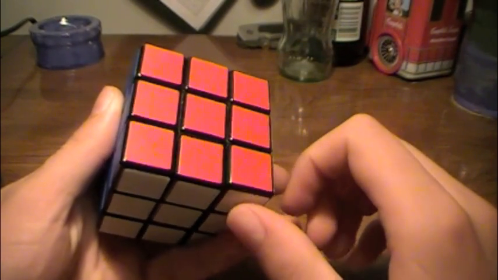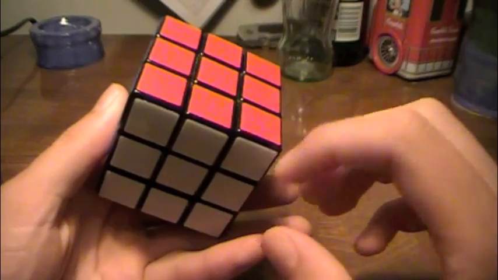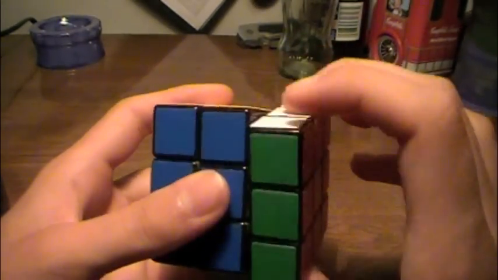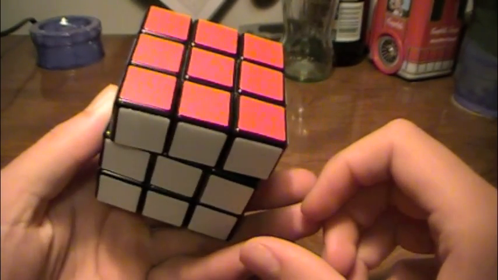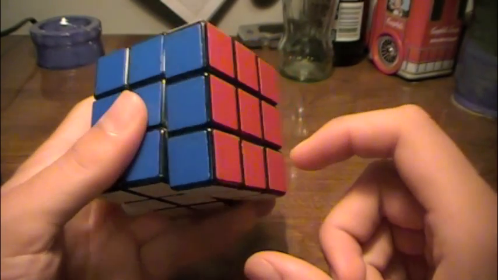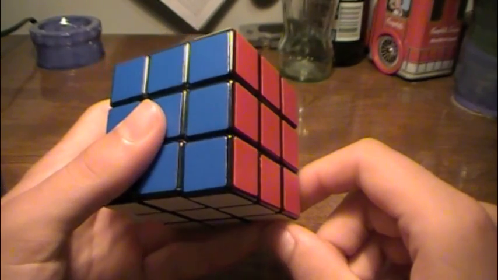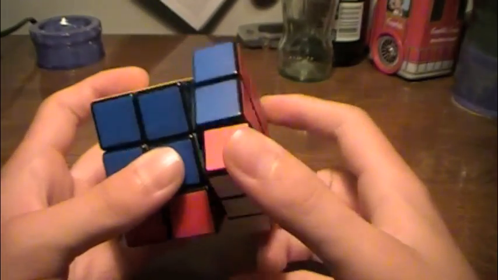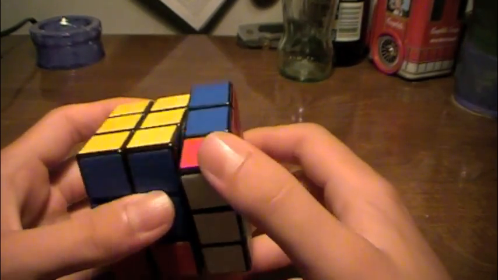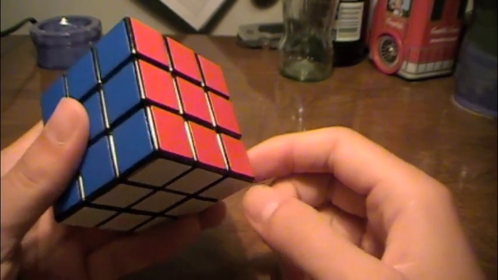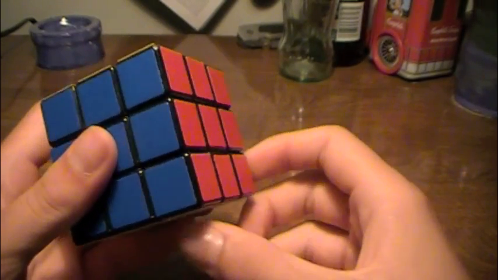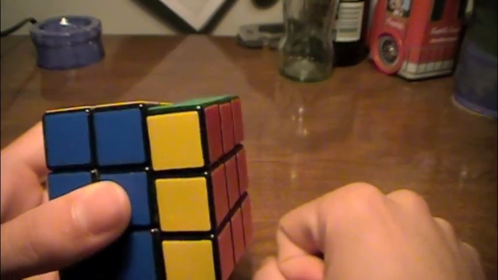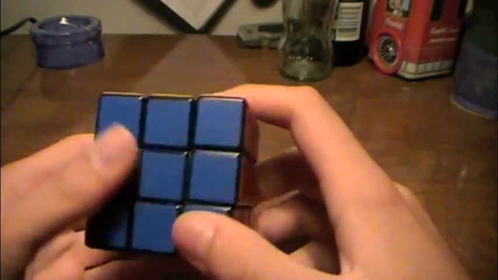For RDL, or for RDB, you would do an R2 and then a Y perm. For RBD, you would do D prime R and do a Y perm. For BRD, you would either do D prime F prime and do a Y perm, or you would just do R prime and do a J perm.